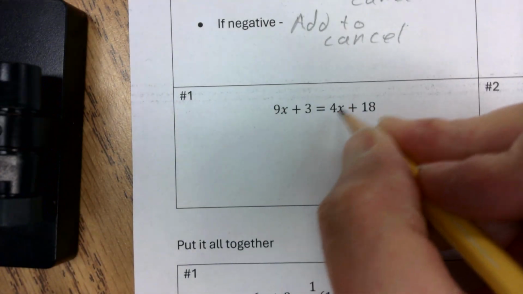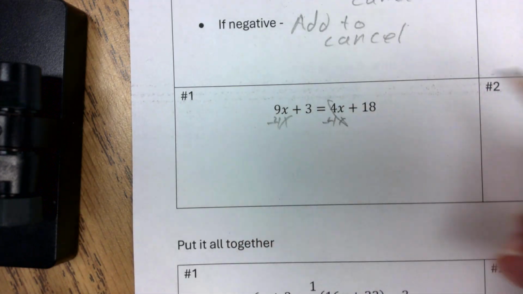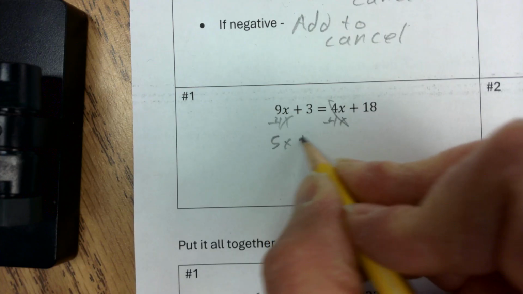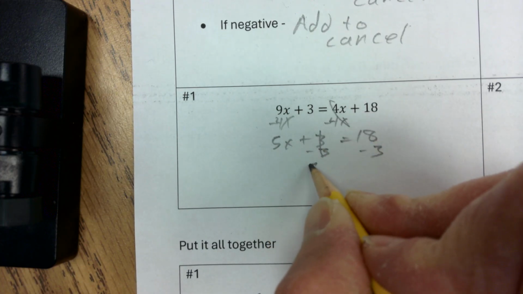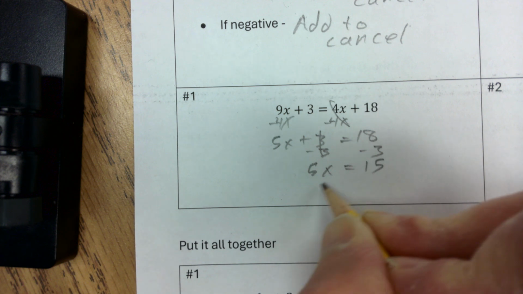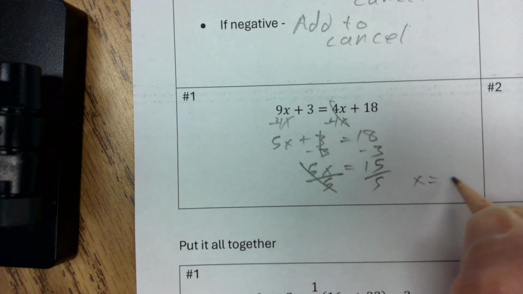9x plus 3, we're going to do the same thing. This is positive, so I subtract it. All right, it's going to give us 5x plus 3 equals 18. I'll subtract 3. That's inverse operations. I'm using all of my tools here. That's 15. I'll divide by 5. The inverse operation of multiplication is division, and I get x is 3.